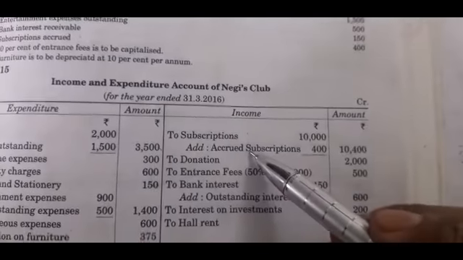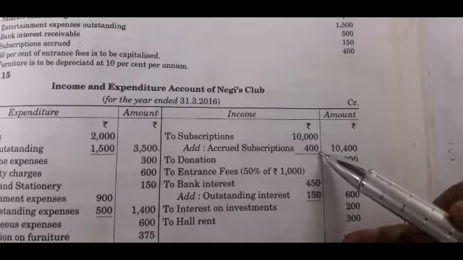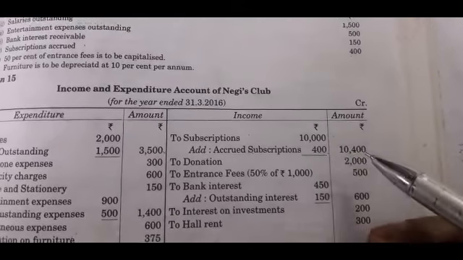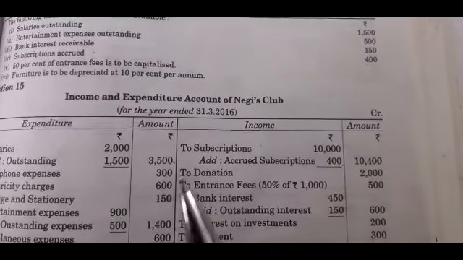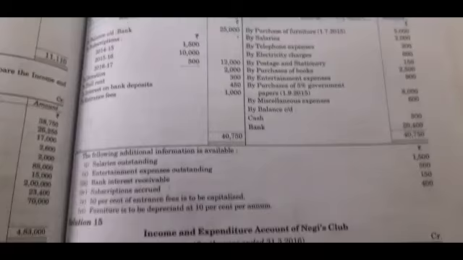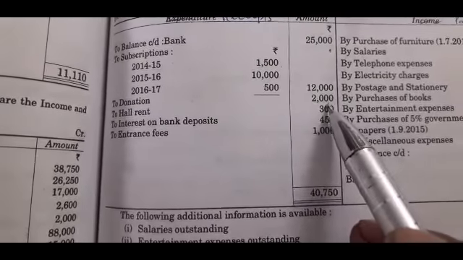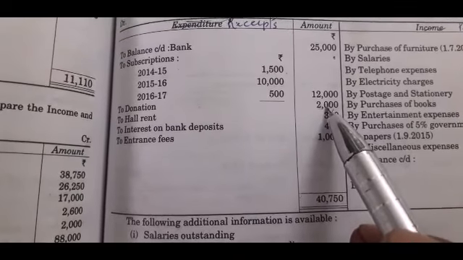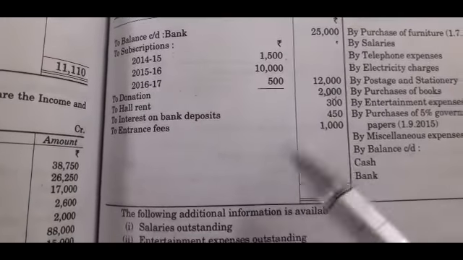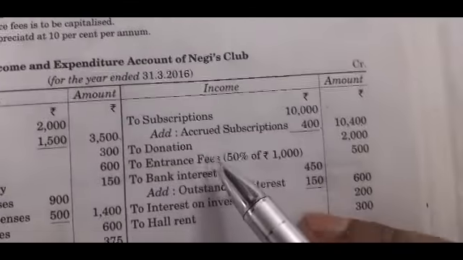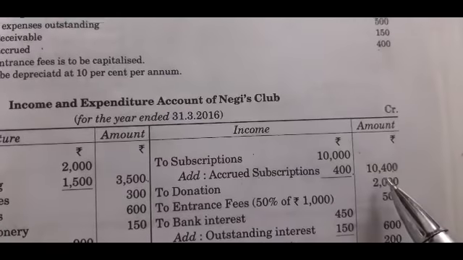So on the income side, to subscription 10,000 plus accrued for the current year 400, total 10,400 rupees. Next is donation. To donation 2,000. This donation is for general purpose, no specific purpose is given. So transfer to the income and expenditure account, to donation 2,000.